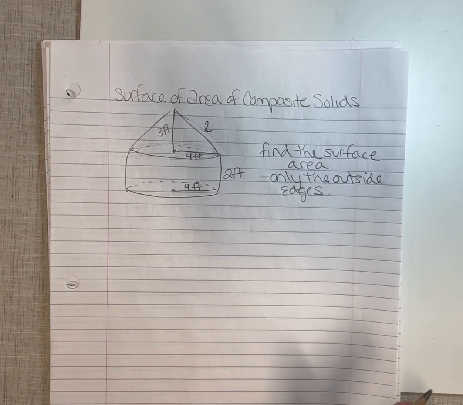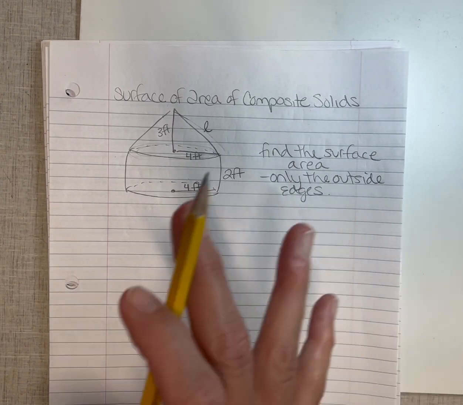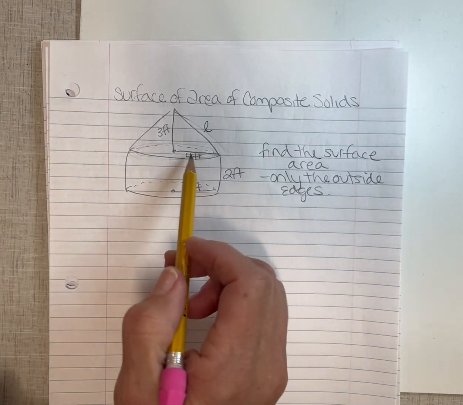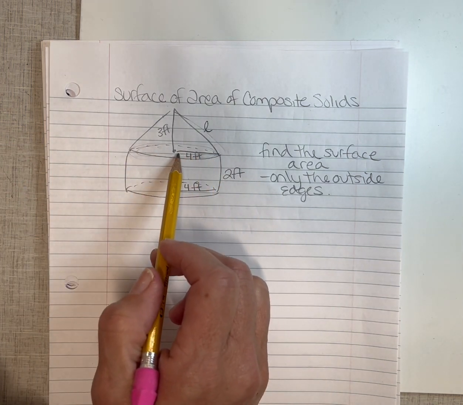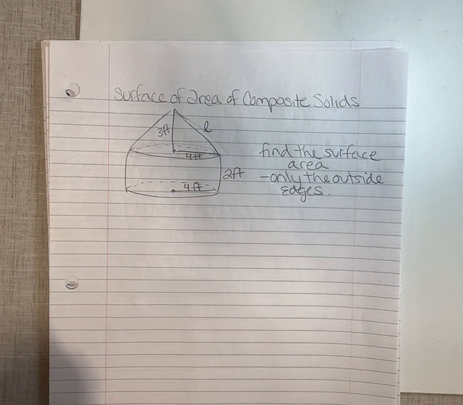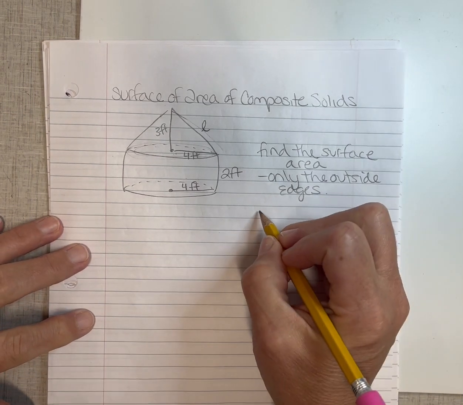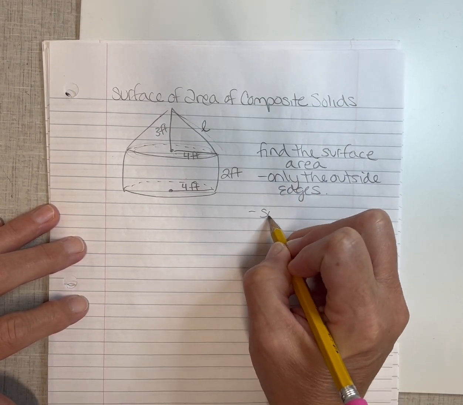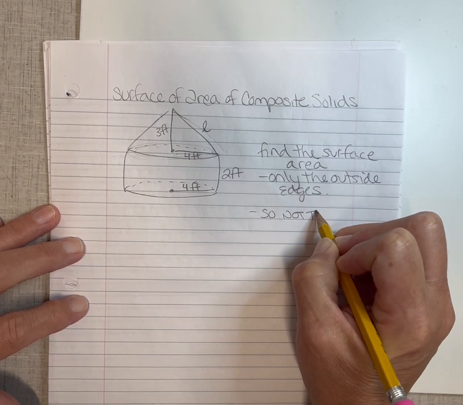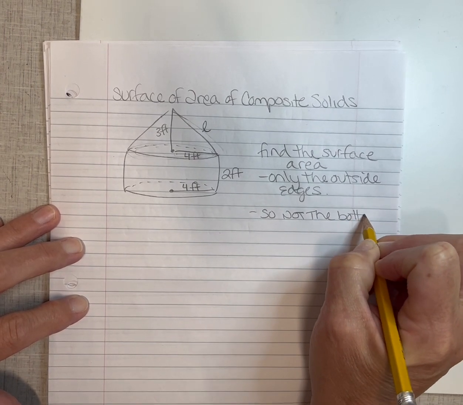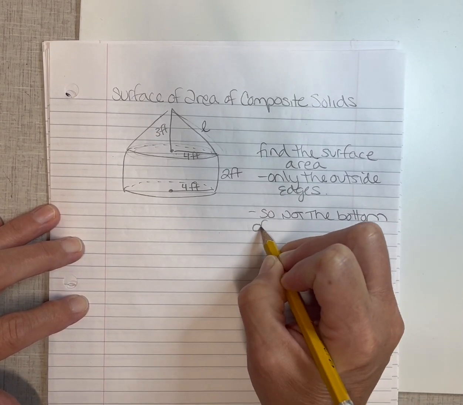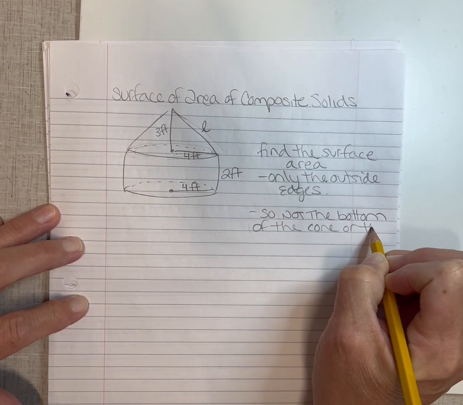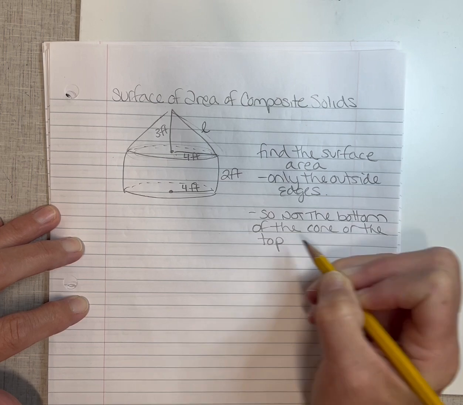Surface area is what you could touch if you were holding that figure. We wouldn't be able to touch the bottom of the cone or the top of the cylinder because those are covered, okay? So not the bottom of the cone or the top of the cylinder.